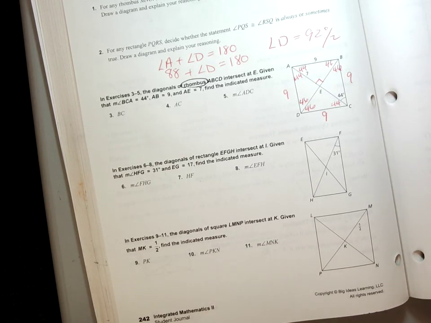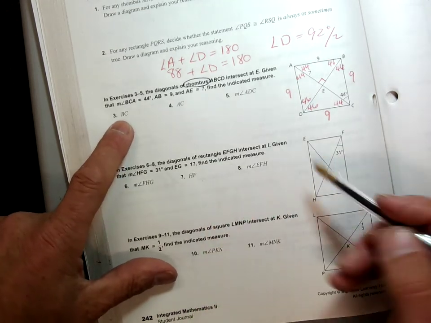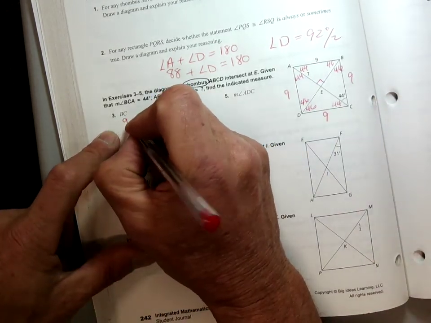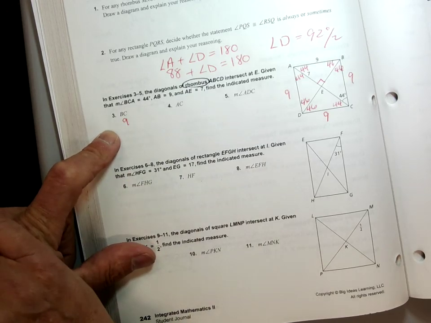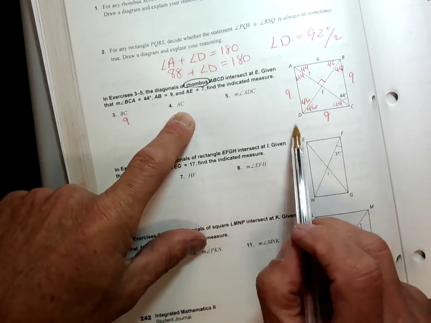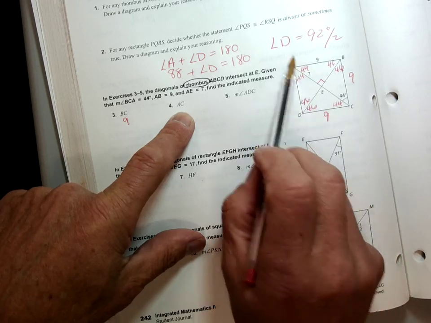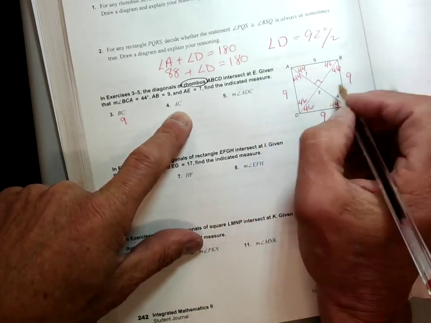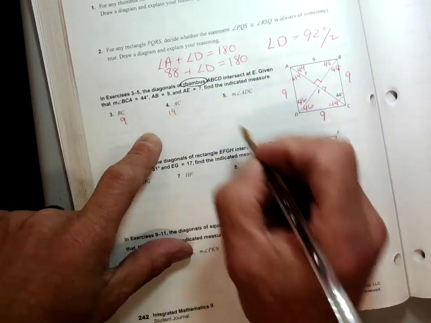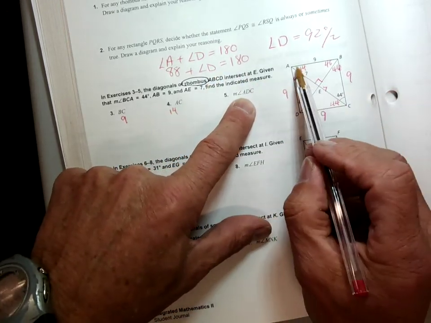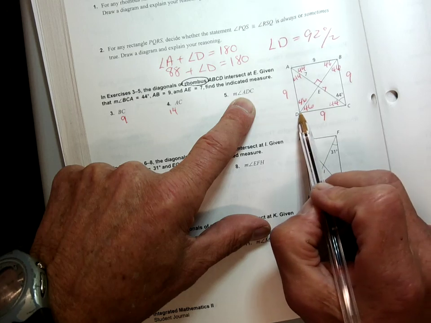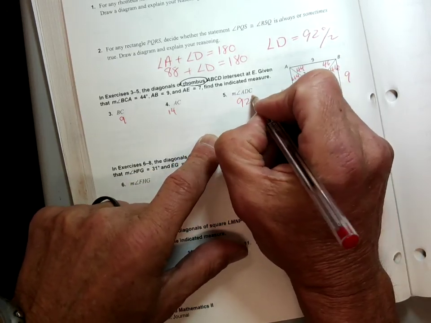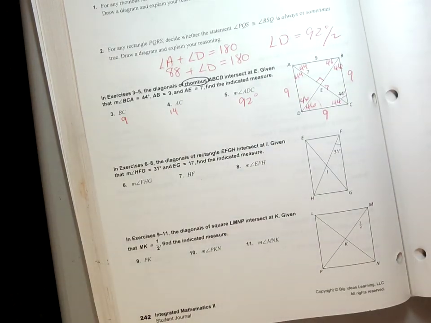So BC, what's BC? That's easy. BC is 9. AC, well, AC is the diagonal, right? So what's AC all the way across? 14. Yep, 14. And angle ADC is my 92 degrees. Pretty simple.